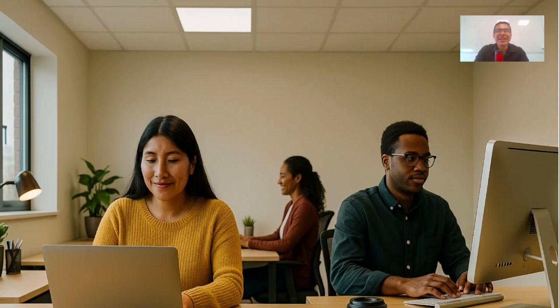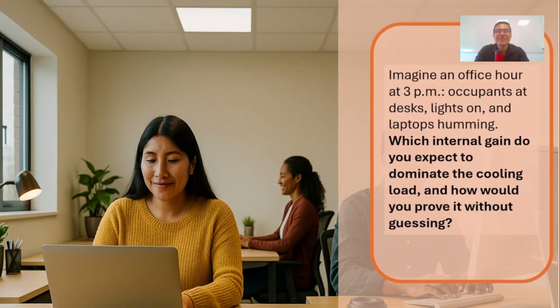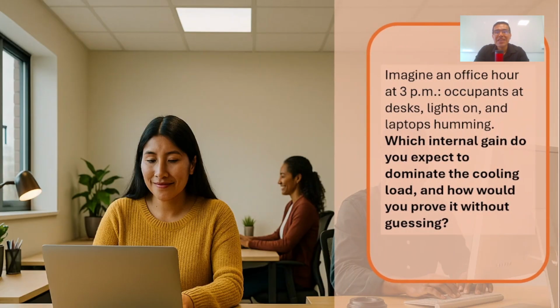Before we get into calculations, let's start with a practical question to get you thinking. Imagine a typical office at 3 p.m. on a work day. The occupants are at their desks, the lights are on, and the laptops are humming away. Which of these three sources, the people, the lights, or the equipment, do you think is contributing the most to the cooling load? Your first instinct might be to guess the one that feels hottest or the one that there's the most of, but that's just a guess.